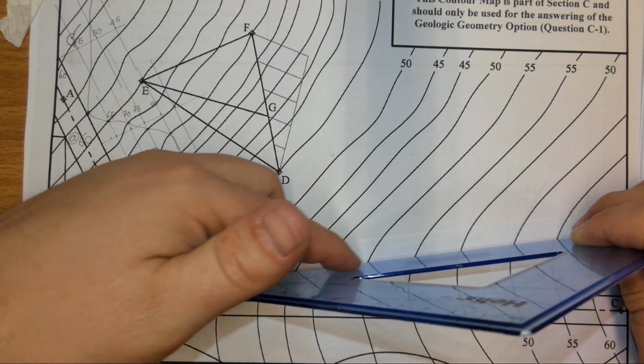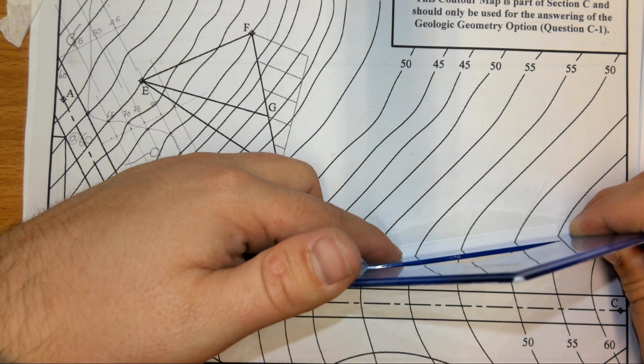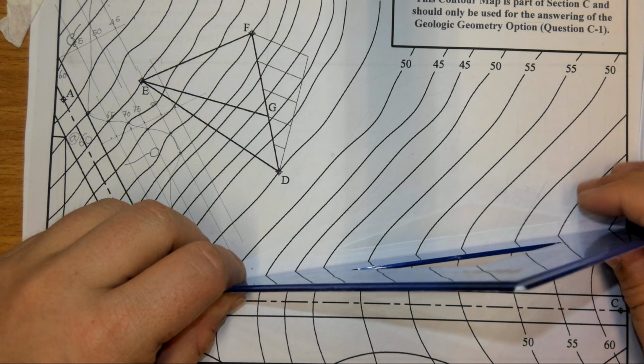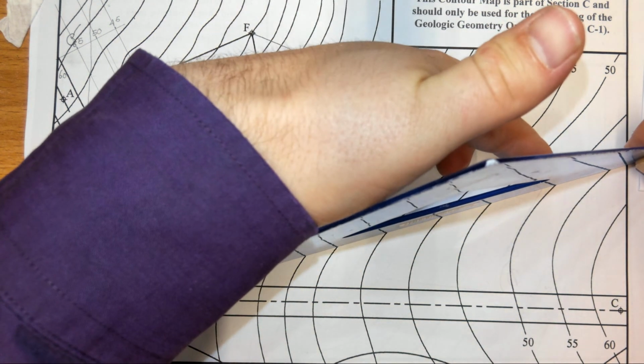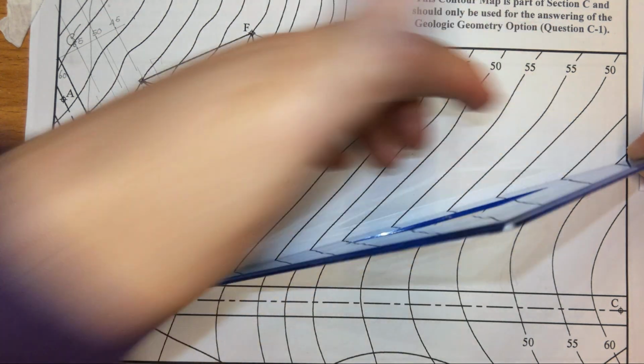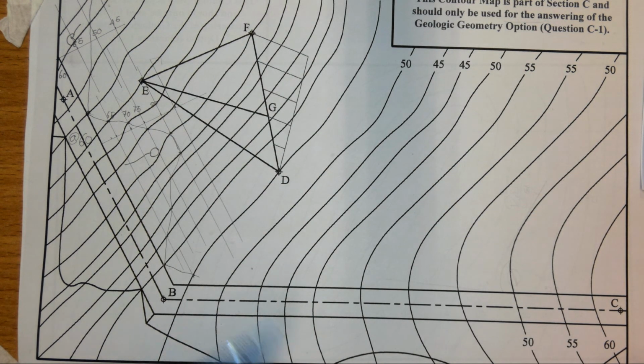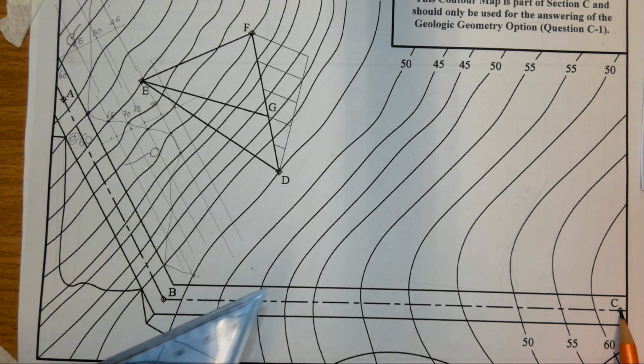So if I walk 60 meters, the road has risen 2 meters. If I walk 150 meters, the road has risen 5 meters. So the problem here is we don't have an altitude for point C to do this.